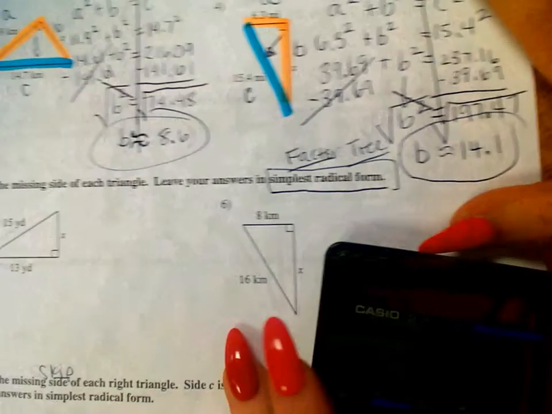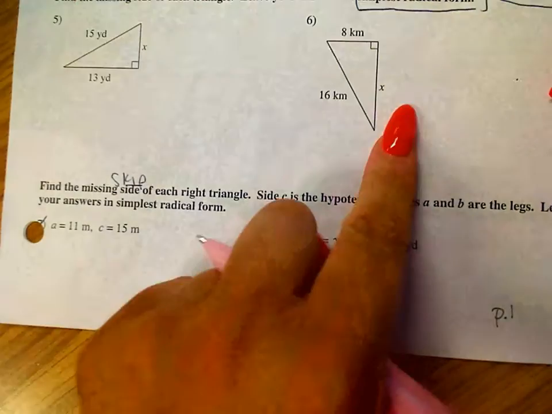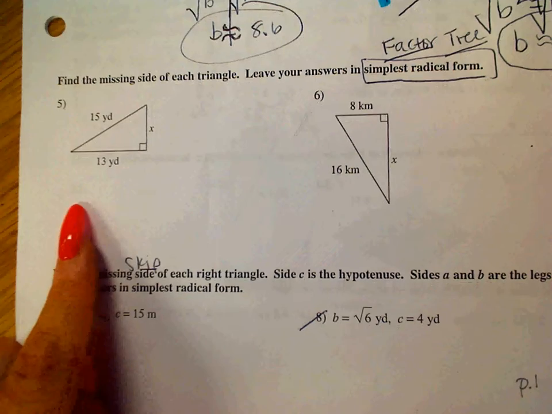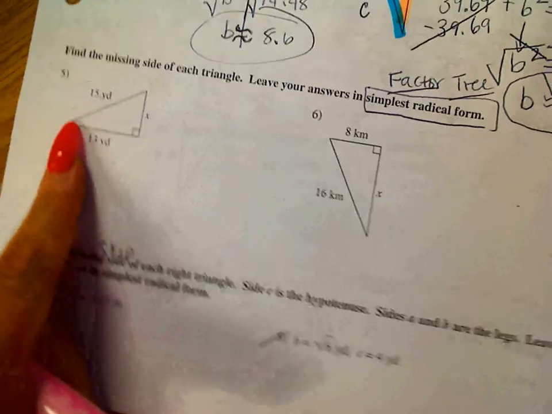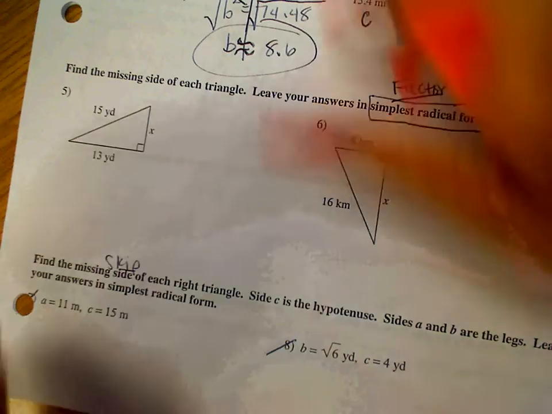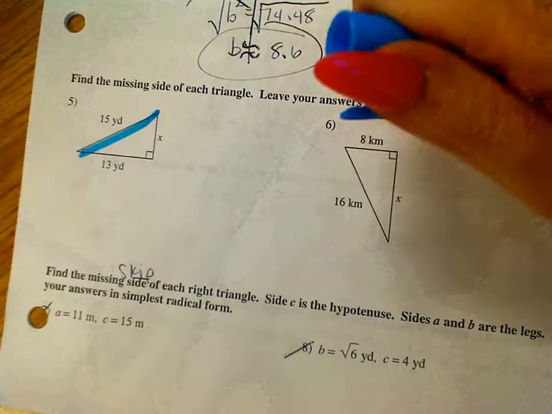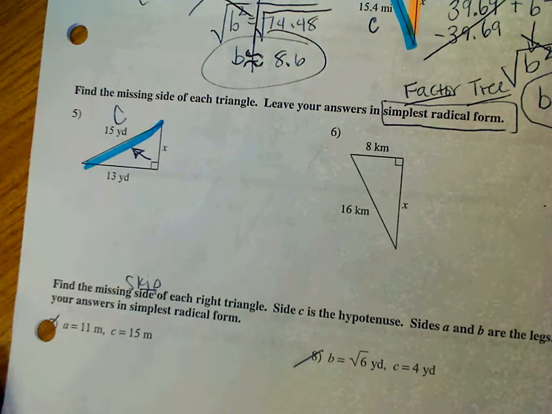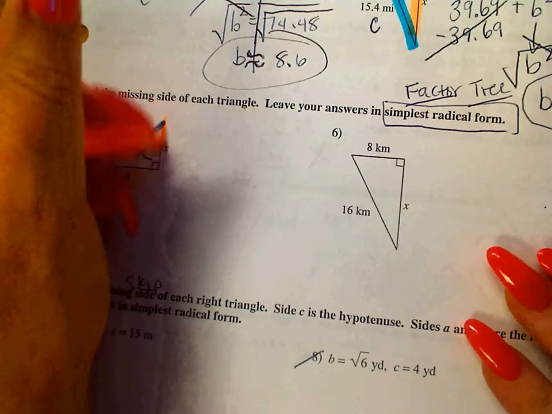So I told you guys in class to skip these two down here. This should be enough, okay? Because for 5 and 6, we're going to have to leave the answer in simplest radical form, which we can totally do. It just means we don't have to take the square root. That's it. So let's identify our hypotenuse first, like we always do. So here it is. It's across from the right angle. That has to be C. And the legs have to be A and B.